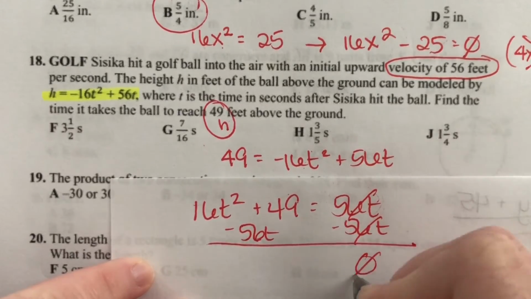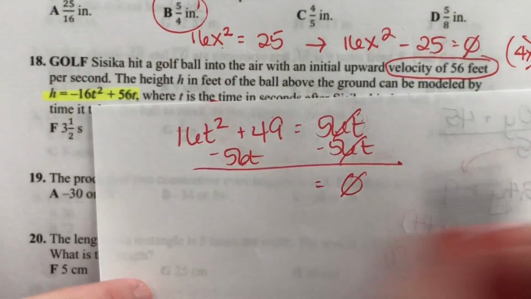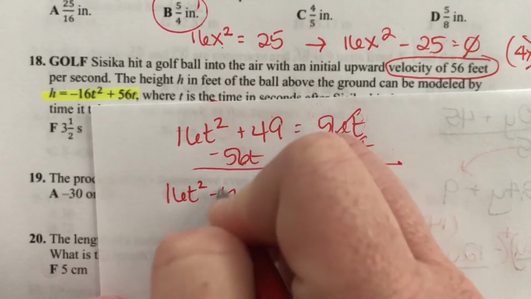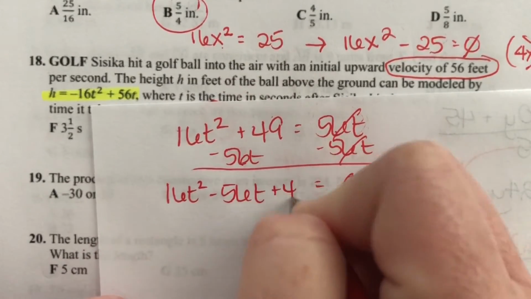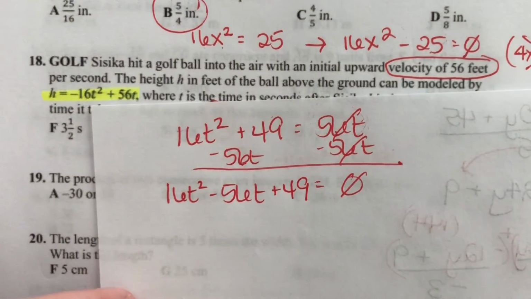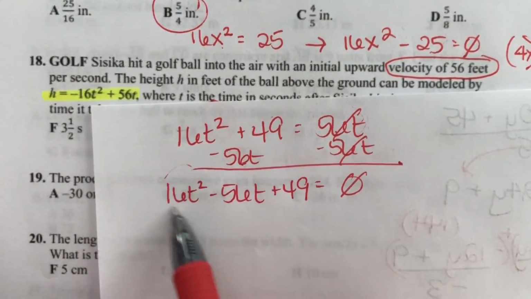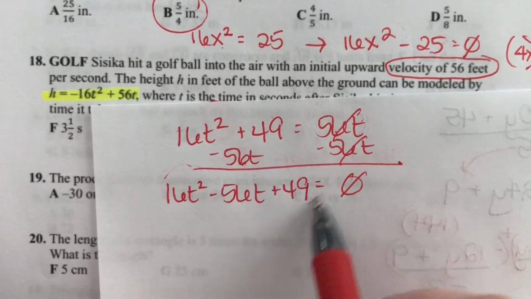These go away, and I can rewrite my trinomial as 16t squared minus 56t plus 49. Here, I can't divide everything by the same thing. I noticed that this is a perfect square and this is a perfect square.